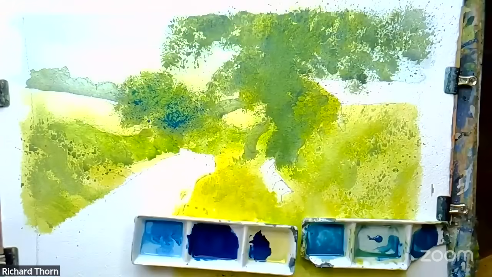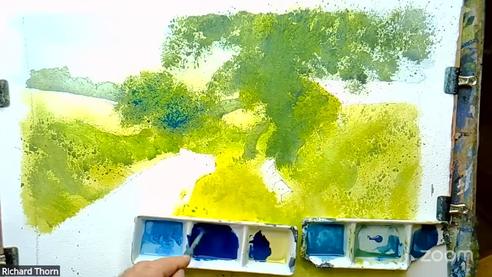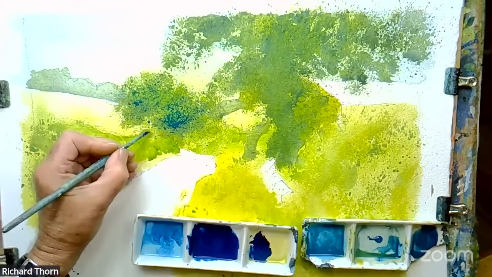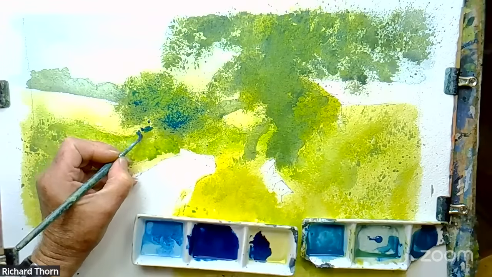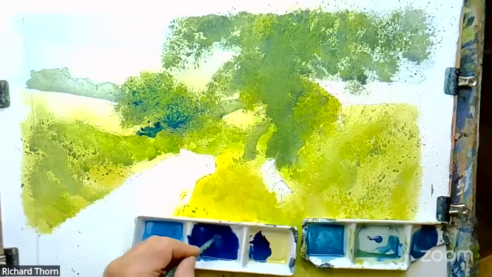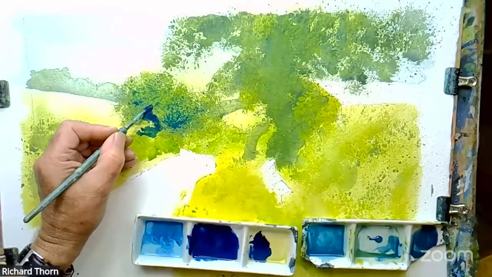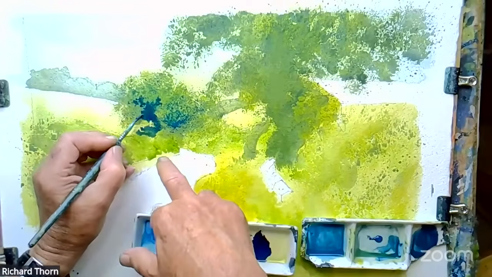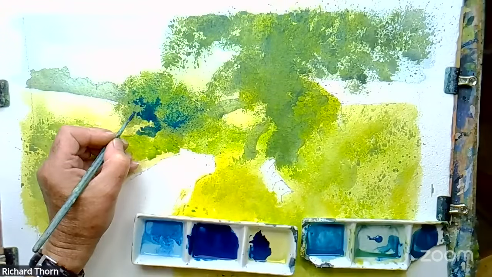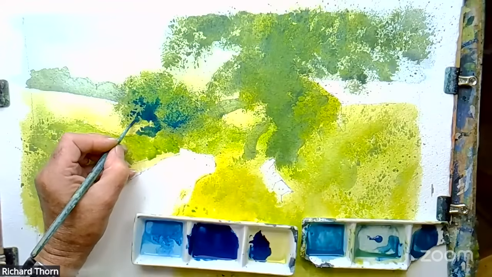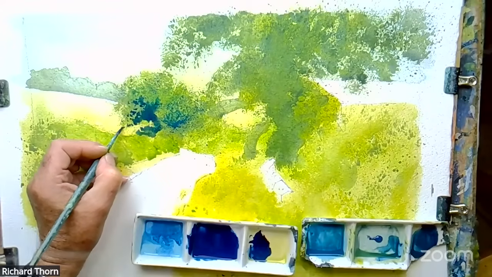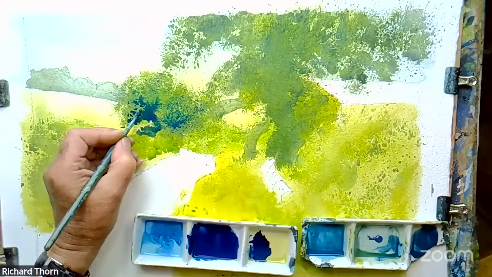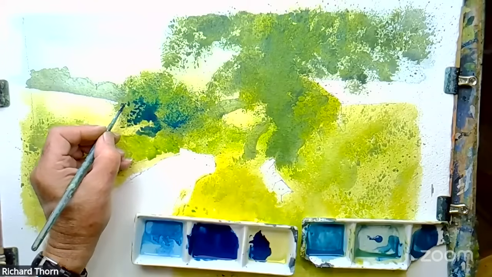So that will probably be enough. Then I'll take my brush and go in with the darks. And then I can start actually painting the shapes that I want. You see that because it's still wet, you get some bleeding, which is really nice, and you get some areas where there's no water, so you can create wet in wet and solid shapes at the same time.